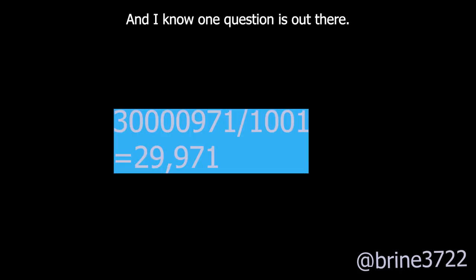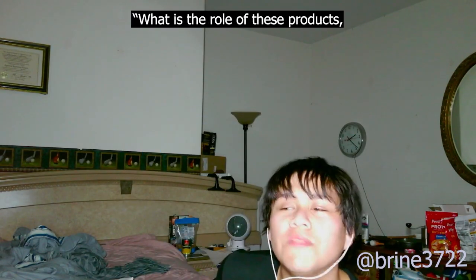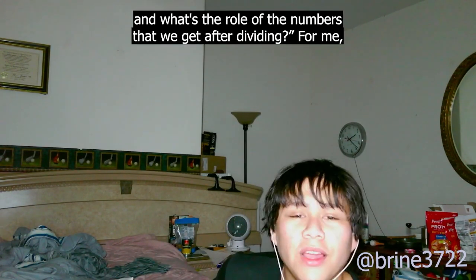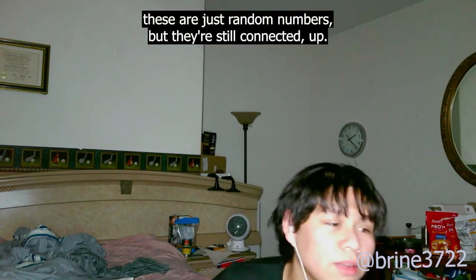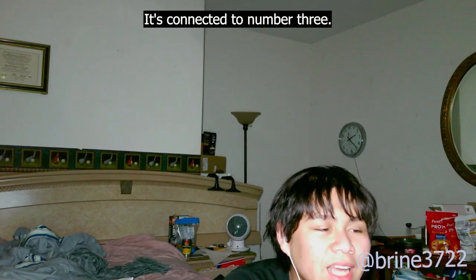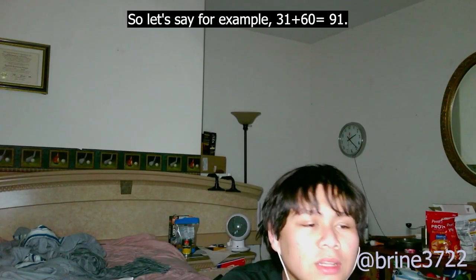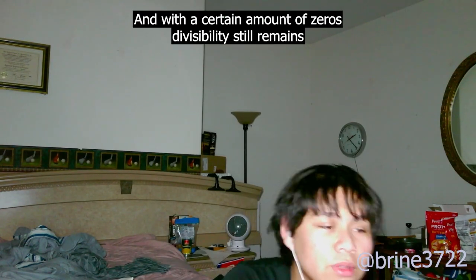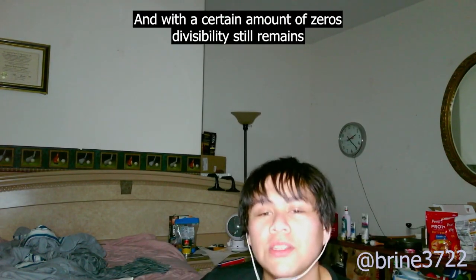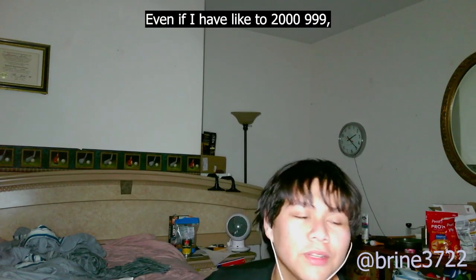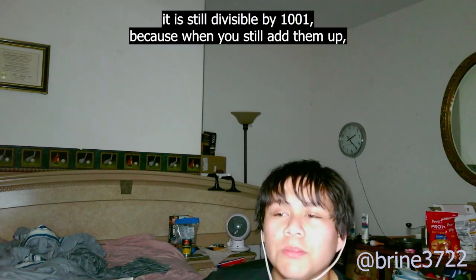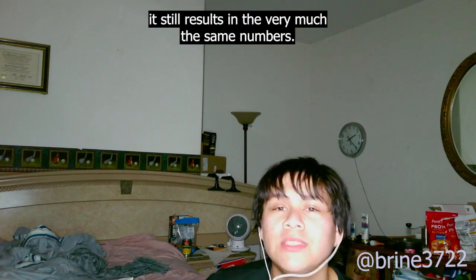One question you might be asking is, what is the role of these products and of the numbers we get after dividing? I haven't found that out exactly, but it's just how division works. These are just random numbers, but they're still connected. 31 plus 60 equals 91. 988 plus 13 is 1001. 6 plus 995 is 1001. And with a certain amount of zeros, divisibility still remains. No matter what the number is, even if I have 2,000,999, it is still divisible by 1001 because when you add them up, it results in the same number.